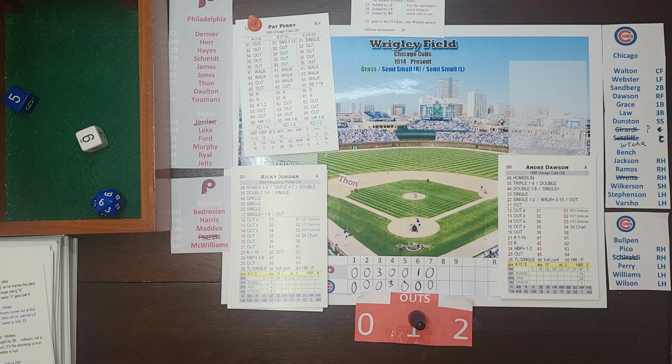Actually, not going to be Maddox. It's going to be Greg Harris. Another right-hander. Greg Harris got a little bit better numbers than Mike Maddox does. So Greg Harris. And actually, Bedrosian is their closer. So Greg Harris was going to end up being the new pitcher coming up in the bottom of the 8th. It'll be Harris.